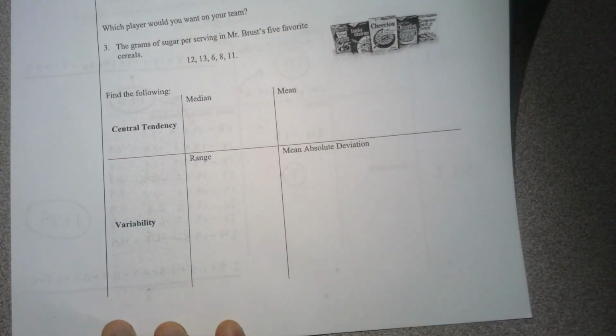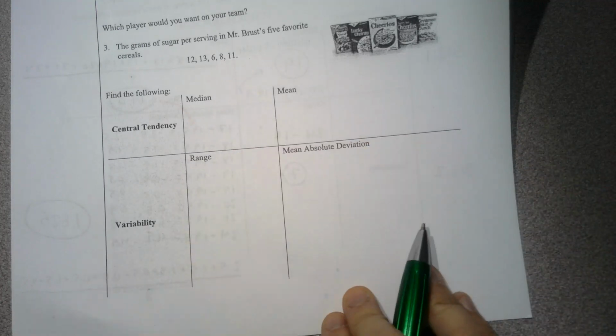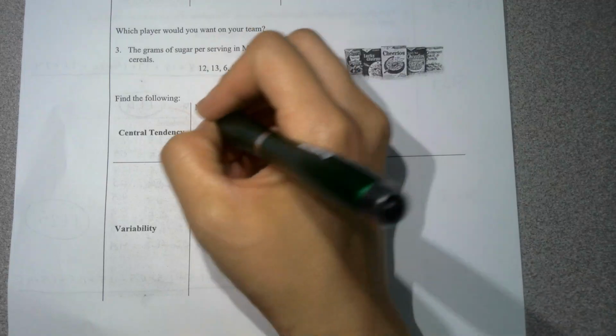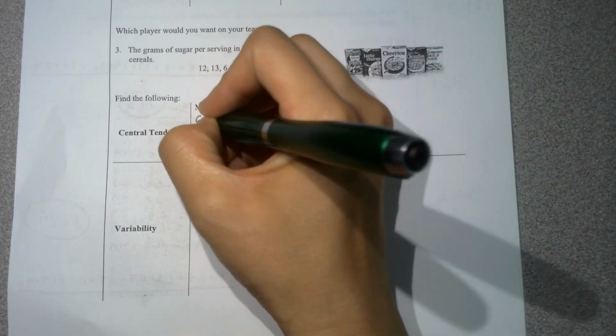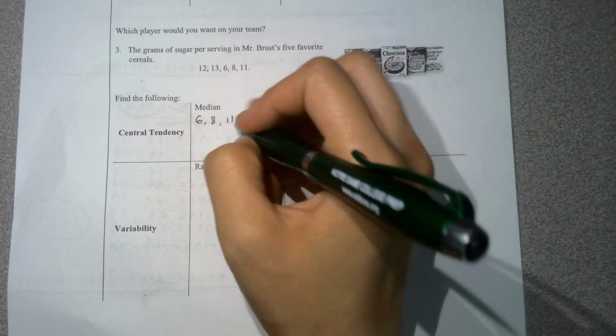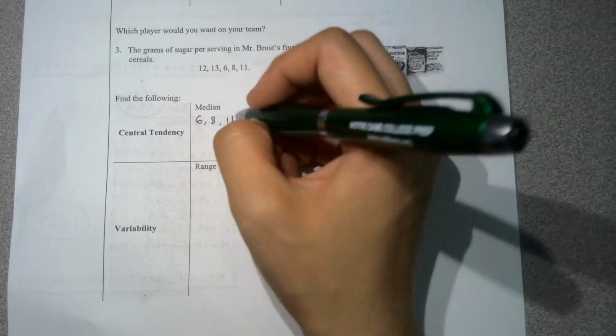You should pause the video and try to figure out how to do this Cheerio one. All right, I saw a lot of you got the right answer. So our median, this is the first time we've had to list it, right? Before we could be lazy, but now we have to actually list it. And we see that this one only has 5, so I don't need to take the average of anything. The median is just right here at 11.